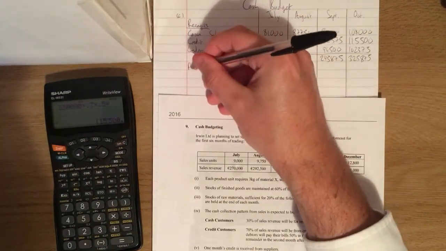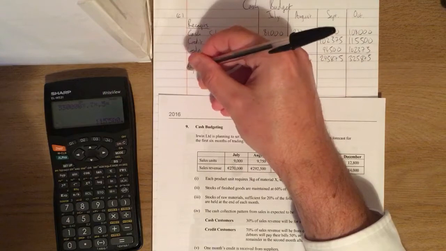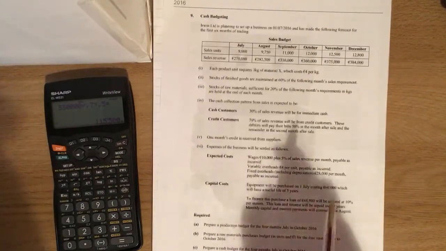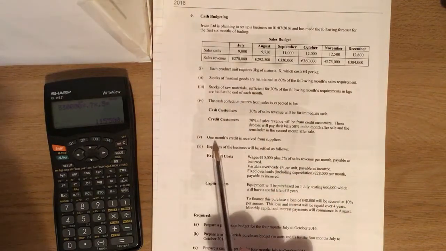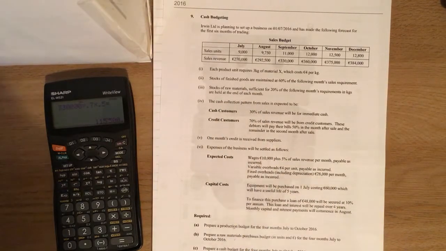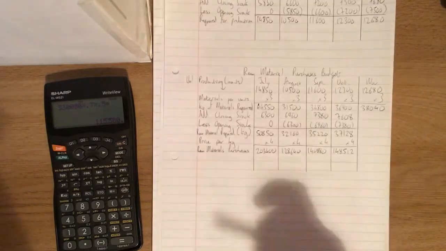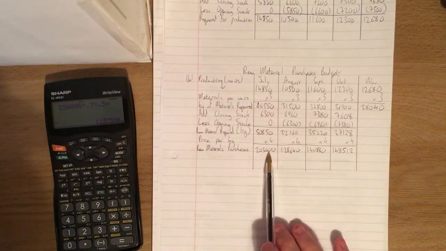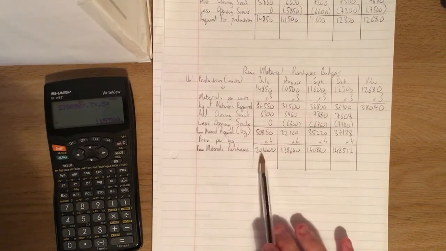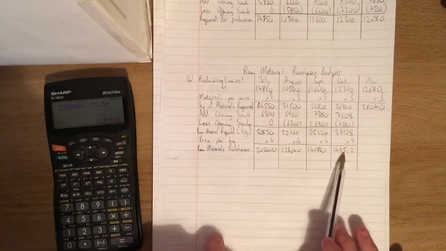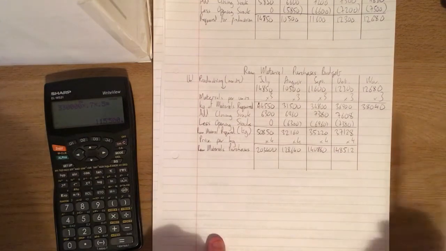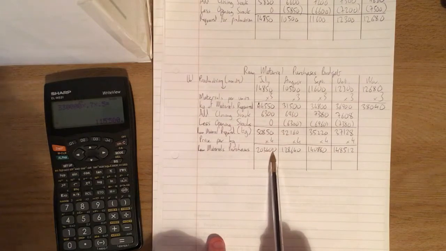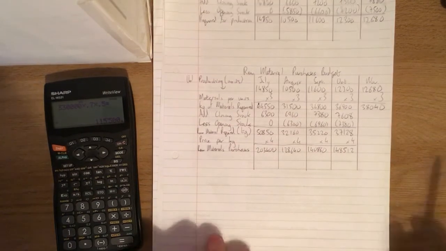Your payments then. So we've got purchases. And what's to tell you about purchases? 1 month's credit is received from suppliers. So the purchases figure is your raw materials purchases from the raw material purchases budget that you've done. So these are your purchases figures, and we get 1 month credit. So we buy 203,400 worth in July, and we pay for that in August.